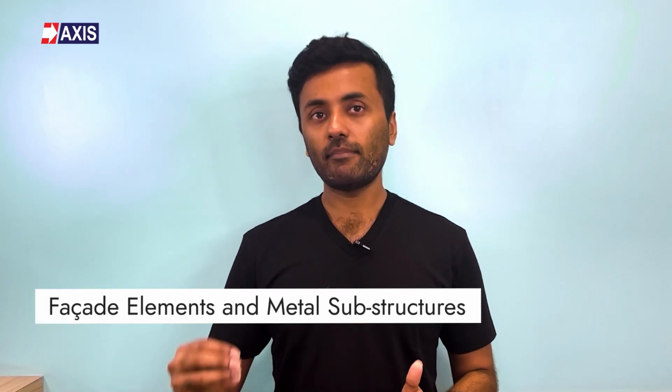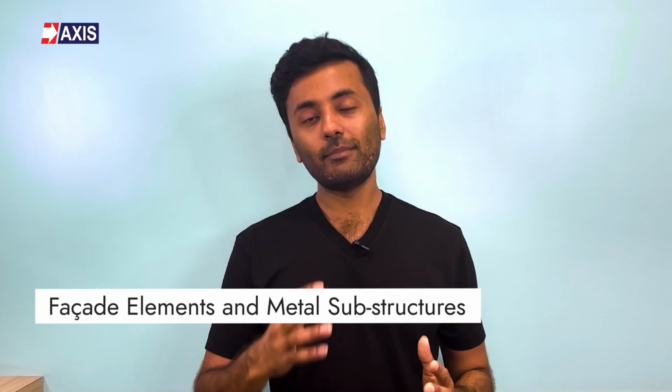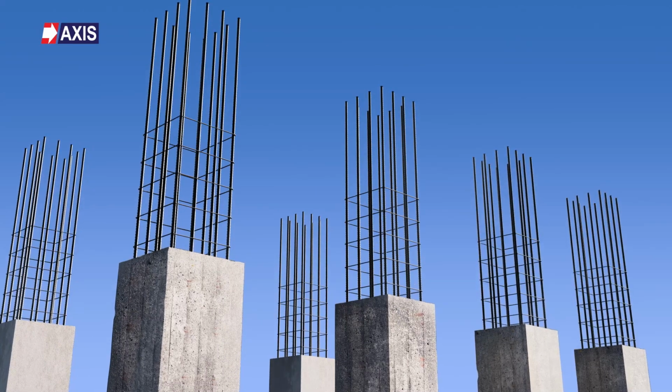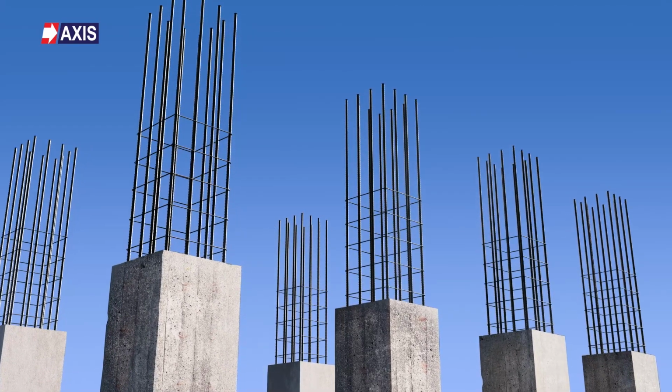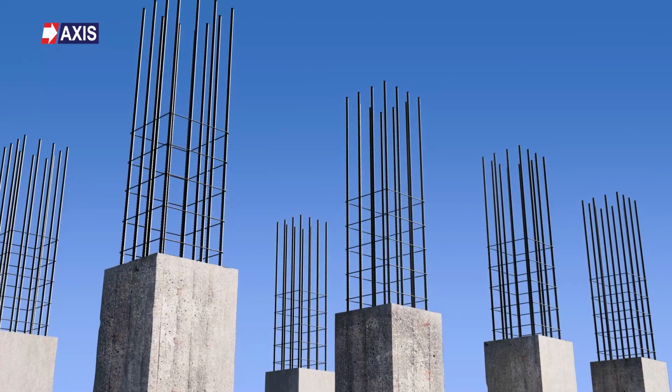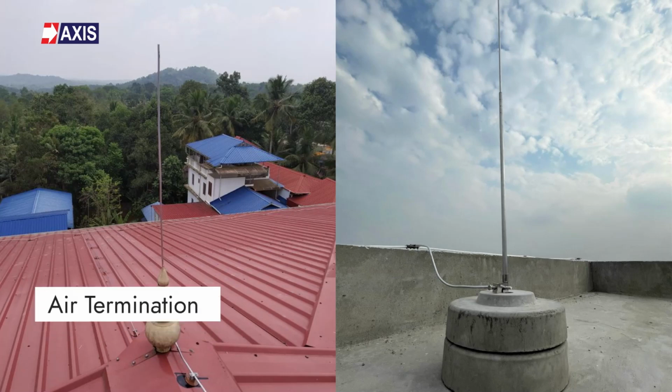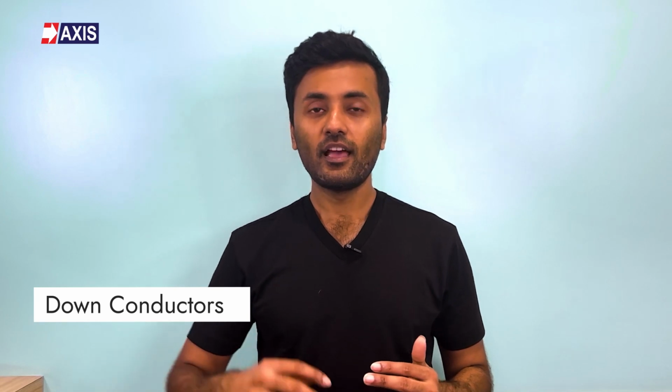Facade elements and metal substructures. If the dimensions meet the requirements for down conductor systems, facade elements, mounting channels, and the metal substructures of facades can also serve as natural down conductors. They must be securely interconnected and have a safe current carrying connection to both the air termination and the earth termination systems. I hope you now have more clarity on down conductors, their selection procedure, and the natural components.